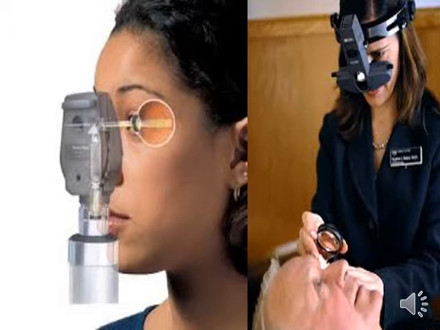These are the direct and indirect ophthalmoscope used to examine the fundus. The ophthalmologist is using the indirect ophthalmoscope together with the lens to examine the patient in the left photo.